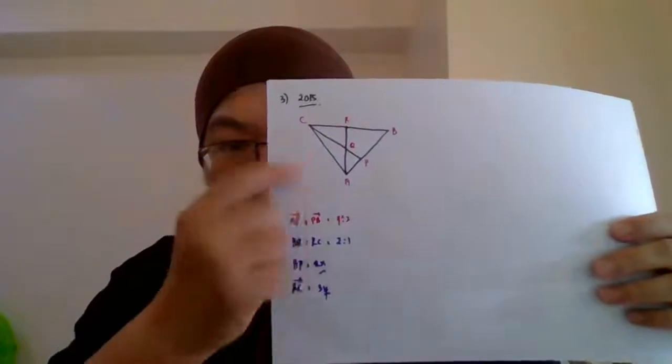Okay, AP ratio to PB equals 1 ratio 2. The question gives us the ratio, so be careful with the ratio. And BR ratio to RC equals 2 ratio to 1. AP equals 2x. AC equals 3y. Okay guys, this is all the information given and also the diagram.